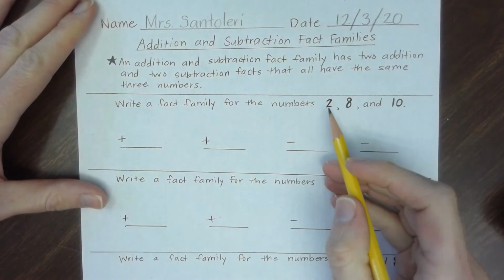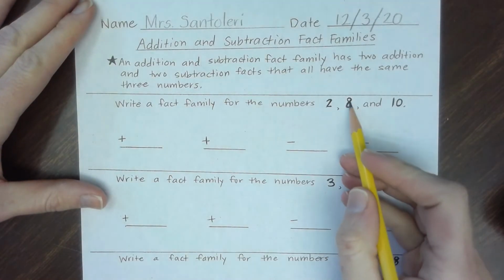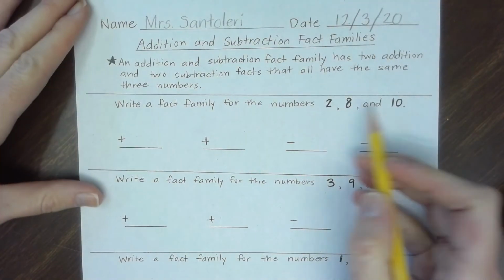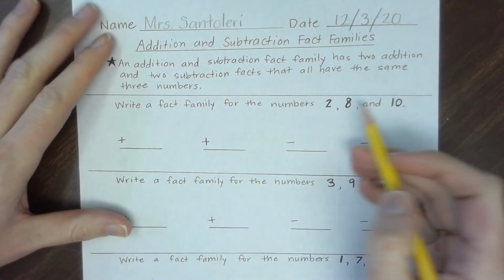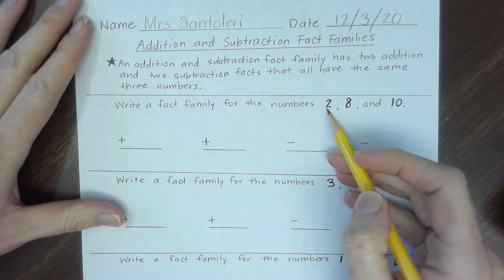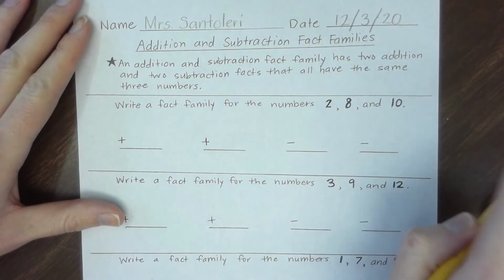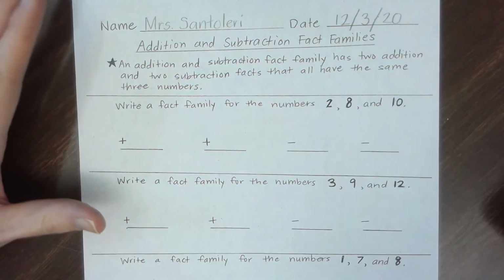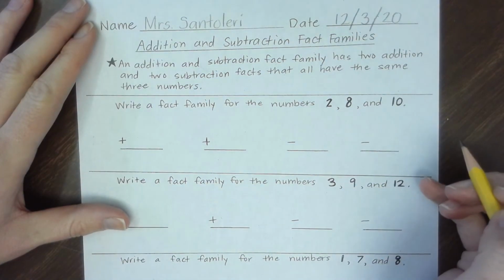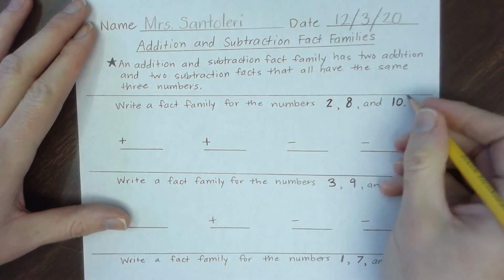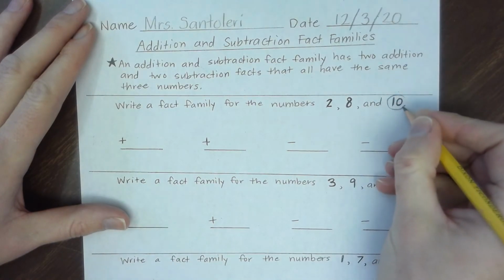So, we have 2, 8, and 10. Maybe the first thing you think is, hey, those are all even numbers. You thought that because you're a genius. But other than them being even numbers, first thing I want you to find is the biggest number and circle it. What is the biggest, 2, 8, or 10? You're right, it's 10. Circle 10.